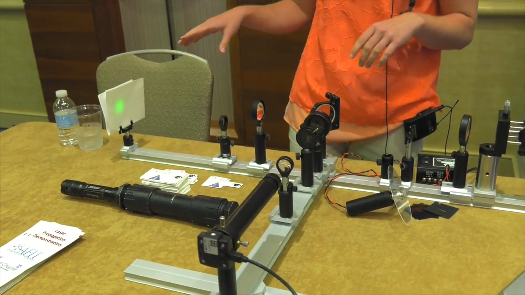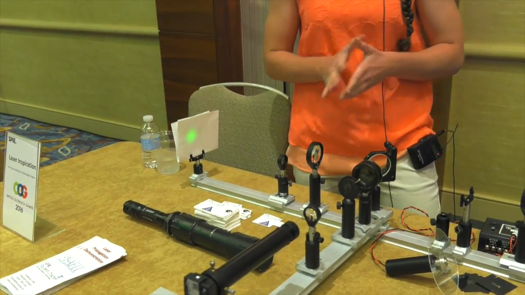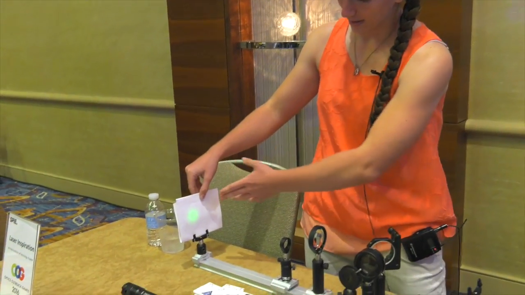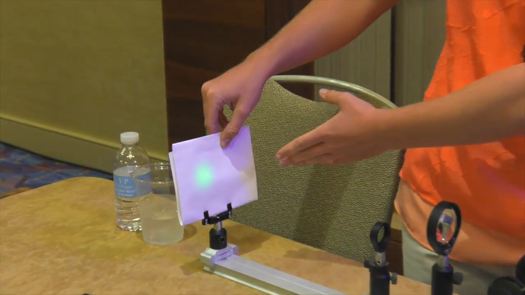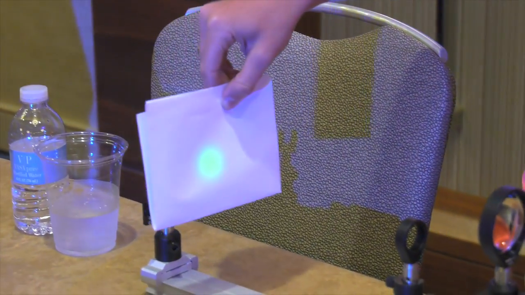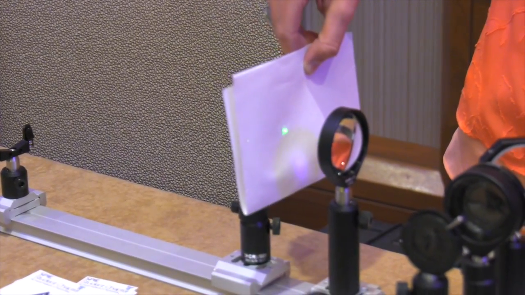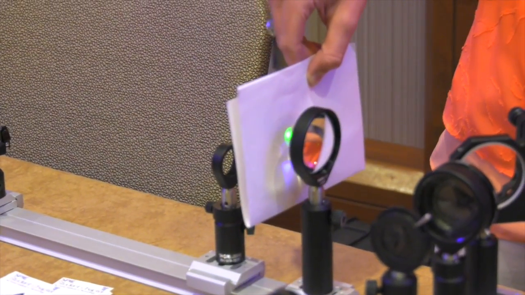The first direction it goes is down towards a second lens, which takes that light and then focuses it. So we can see that we're behind the focal point right now, so the light has spread back out. But we can bring this sheet of paper nice and close, and it gets smaller and smaller until you hit the focal point, and then starts to spread right back out.